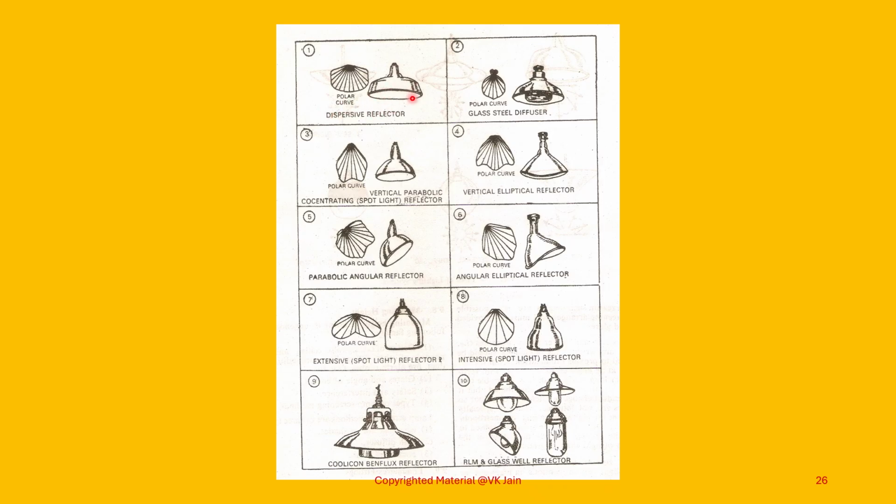It's having reflecting surface which has a dispersion property. The light is dispersed. In second case, a glass steel diffuser is provided and the light is dispersed.